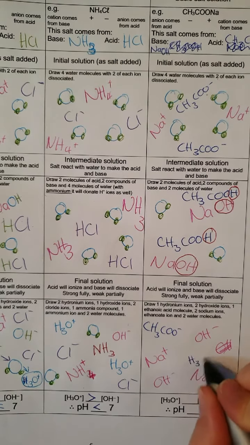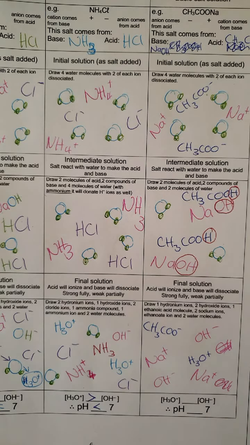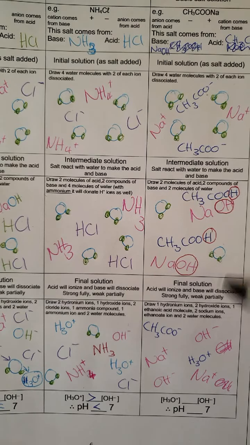Okay, and then we have this one, which only one may dissociate, CH3COO negative, and that means we have 1 hydronium ion, because remember, it's now going to react with the water. So the hydrogen that comes off of the ethanoic acid then reacts with the water, and you get the hydronium ion.